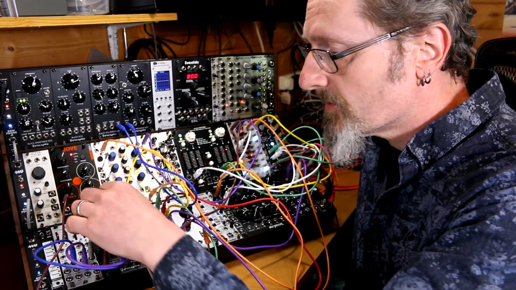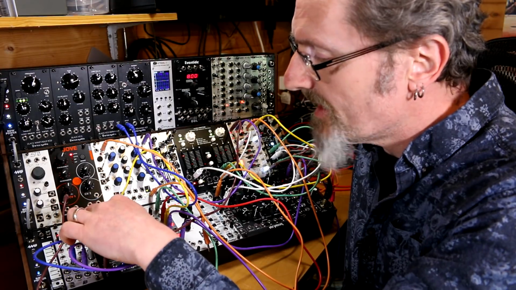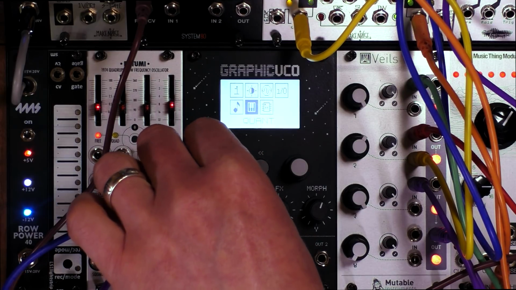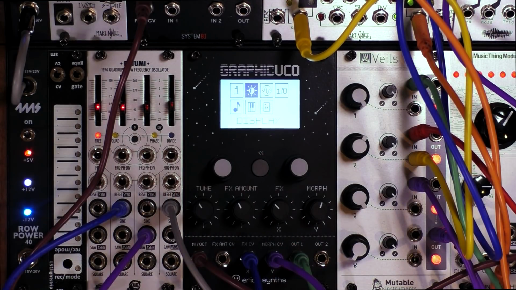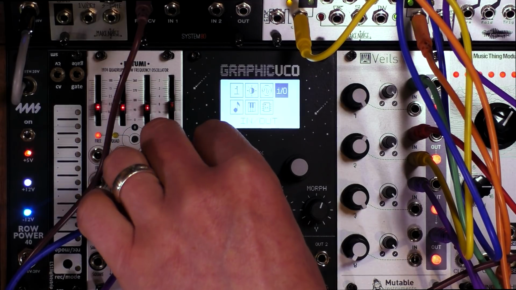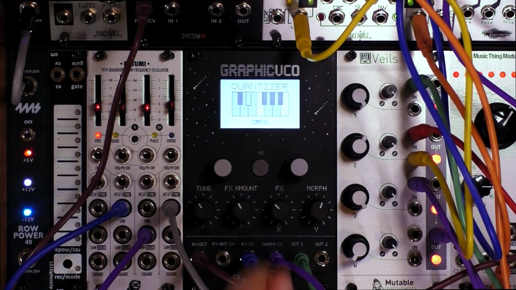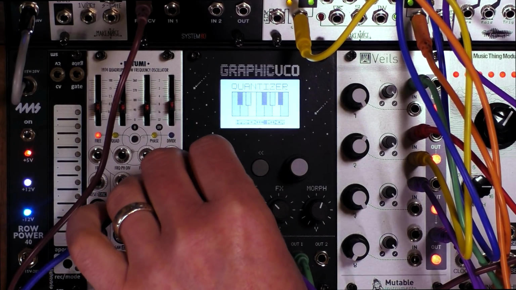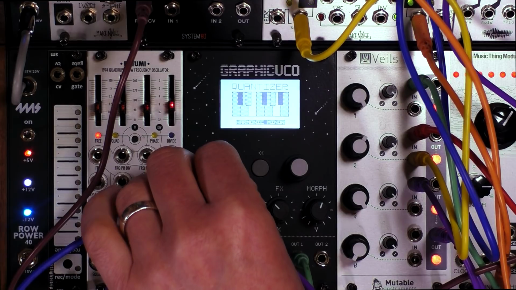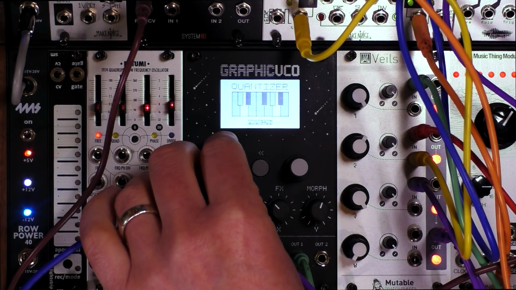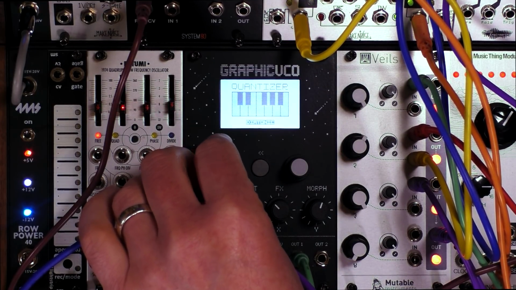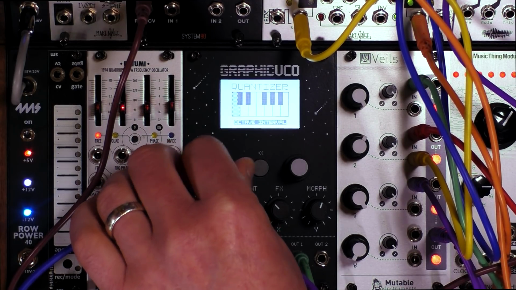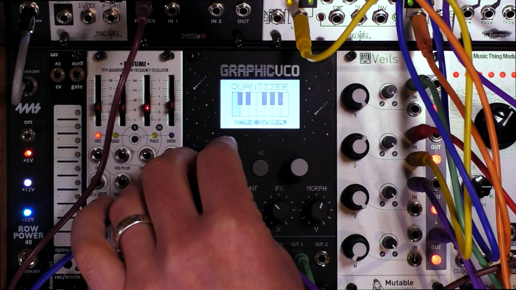One last thing to show you, and that's the quantizer, which is in the settings menu, kind of annoyingly, but you'll find it within there, alongside things like changing the display contrast and bits and pieces. You've got Quantize. Now you've got various scales that you can select. I've got blues, harmonic minor, Arabian, diatonic, diminished, pentatonic, whole tone, chromatic, octaves. That's a good one.